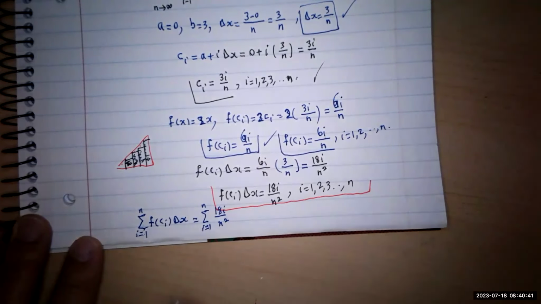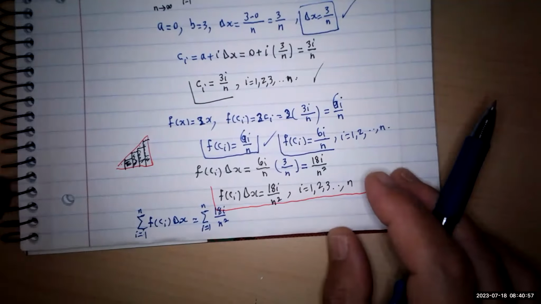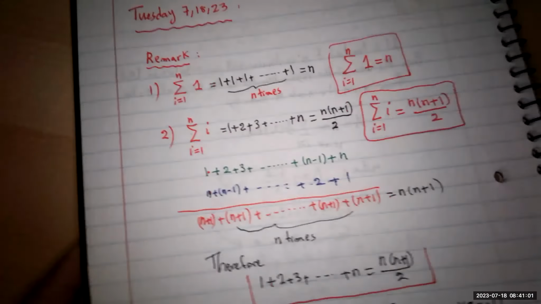Now this is where the algebra is coming. The sigma is over i, everything else is considered constant, so you have to pull out everything else.